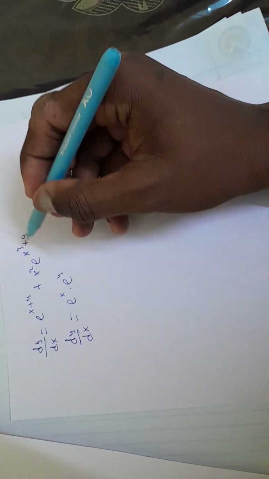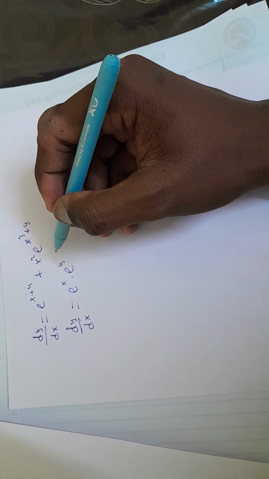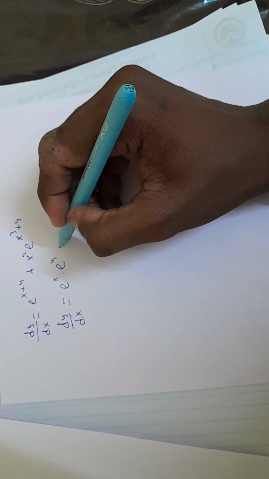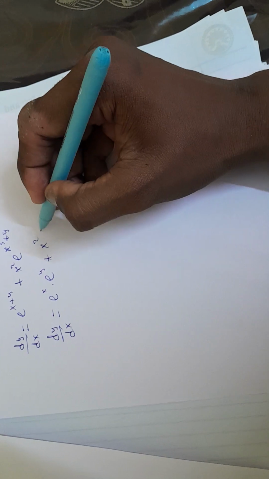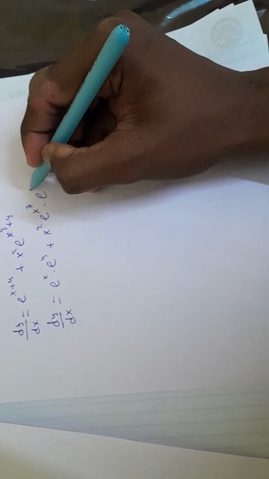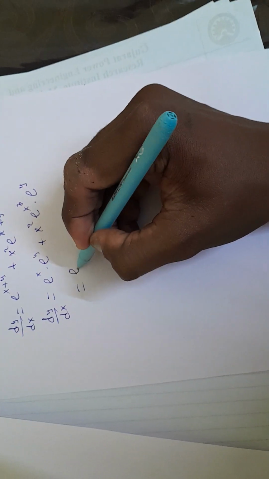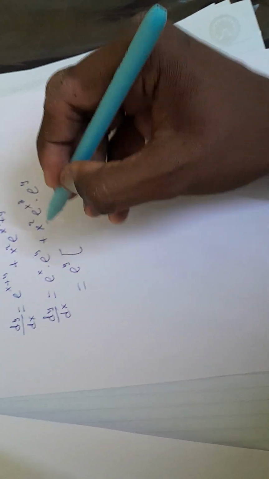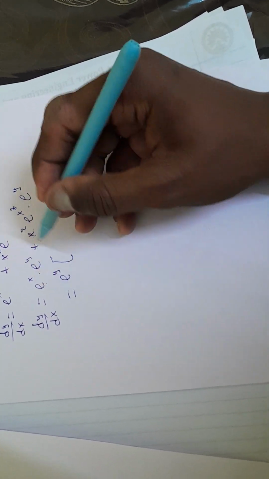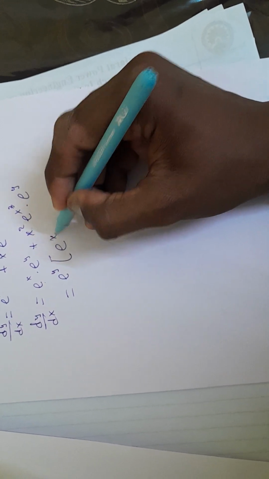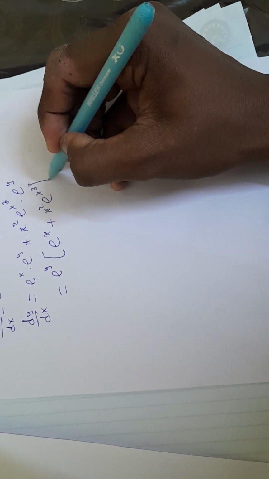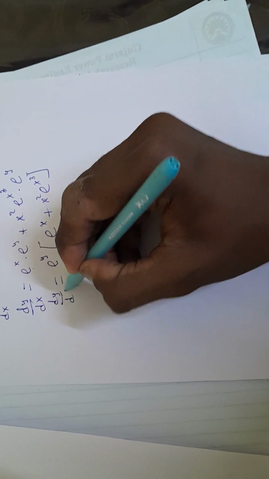If you see, this y and this y can be taken out as a common factor, e to the power y. So plus this one squared and this one to the power cube, times e to the power y. So as you can see, e to the power y is the common factor, so I'll get e raised to x plus x squared e raised to x cubed. Okay, this is dy upon dx.